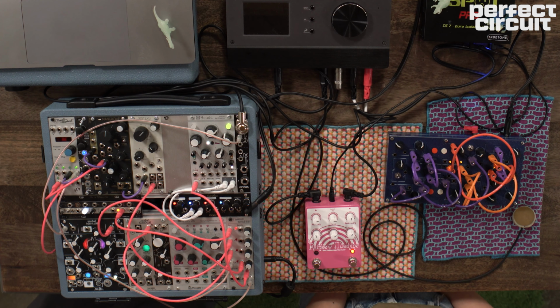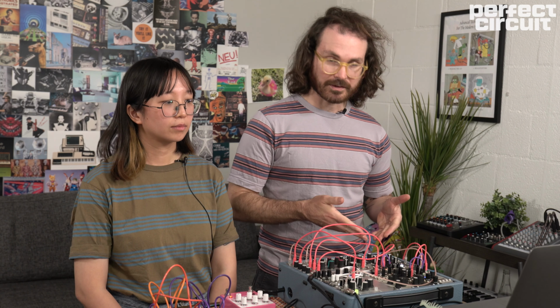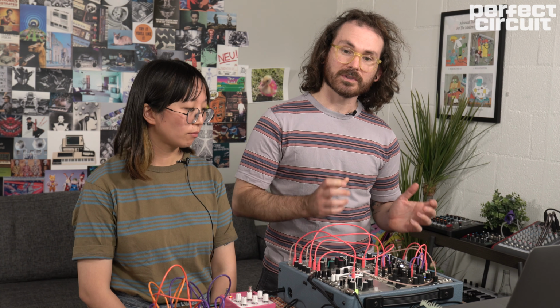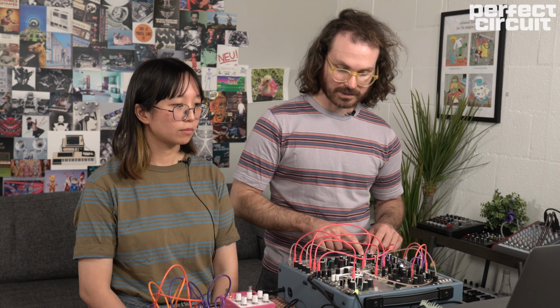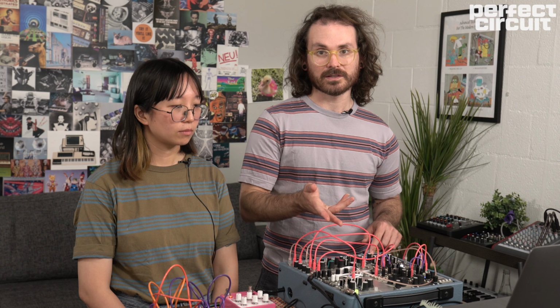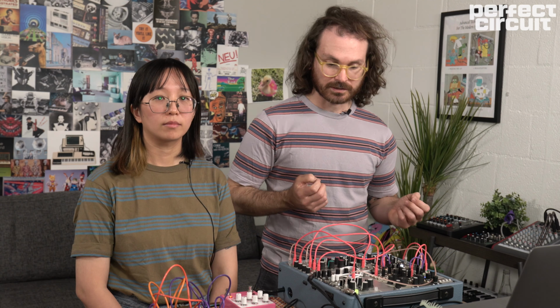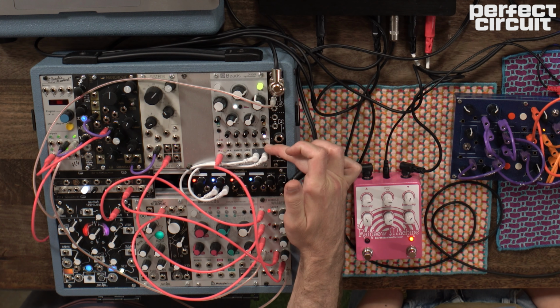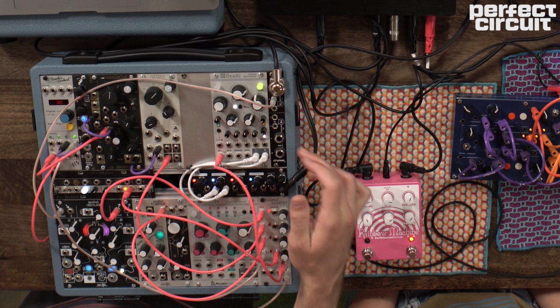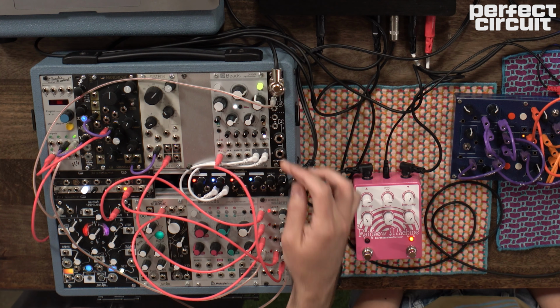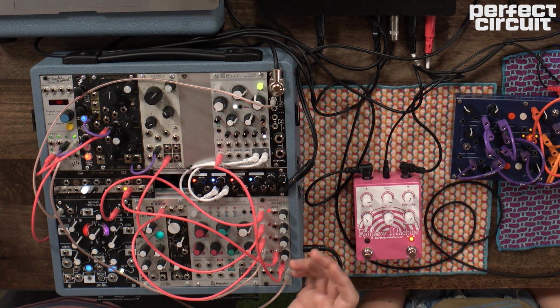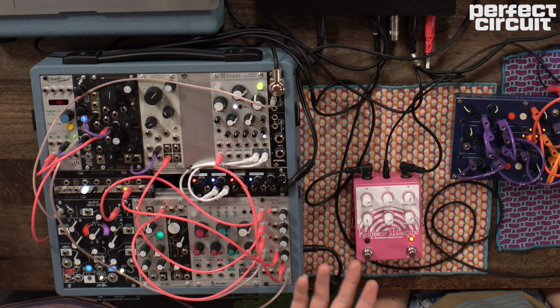The nice thing about the Morphagene is that you can have a piece of audio and scrub through it really easily. I also have this going through a Beads to give me more pitch variation. I have this set up in a non-traditional way. I don't have any of the reverb up. I don't have it set to an octave or a fifth. I have it slightly detuned.